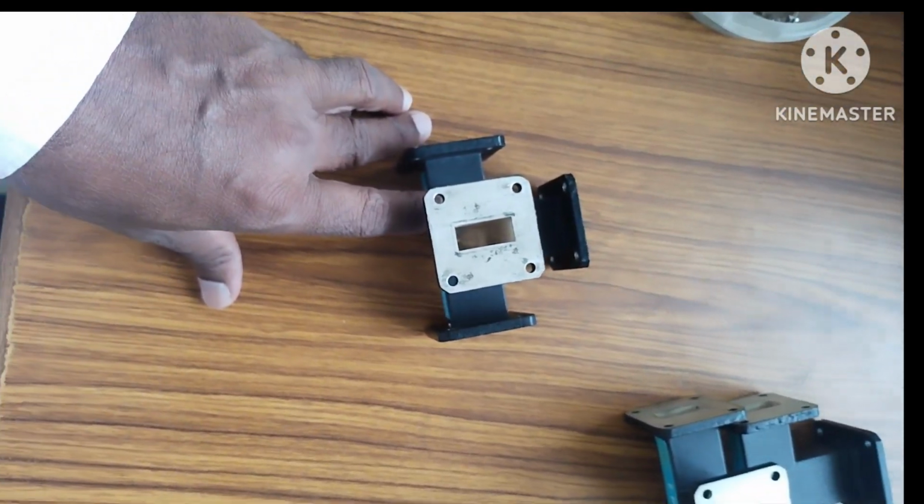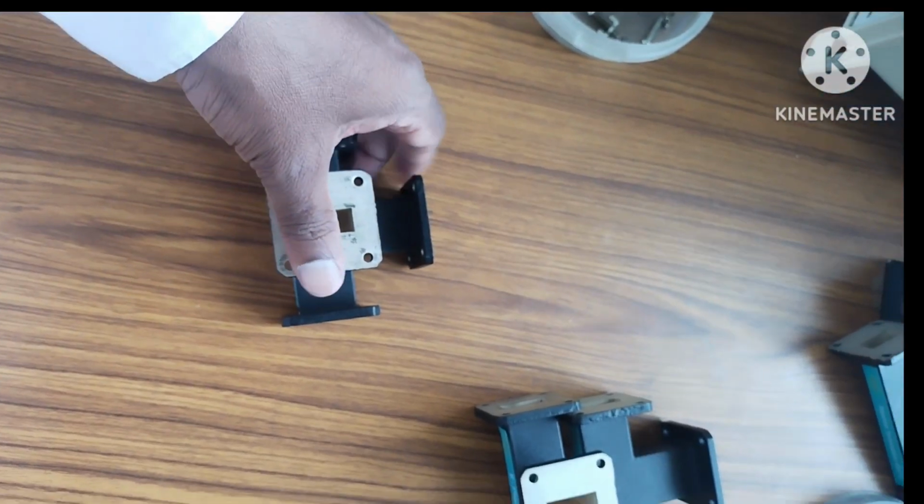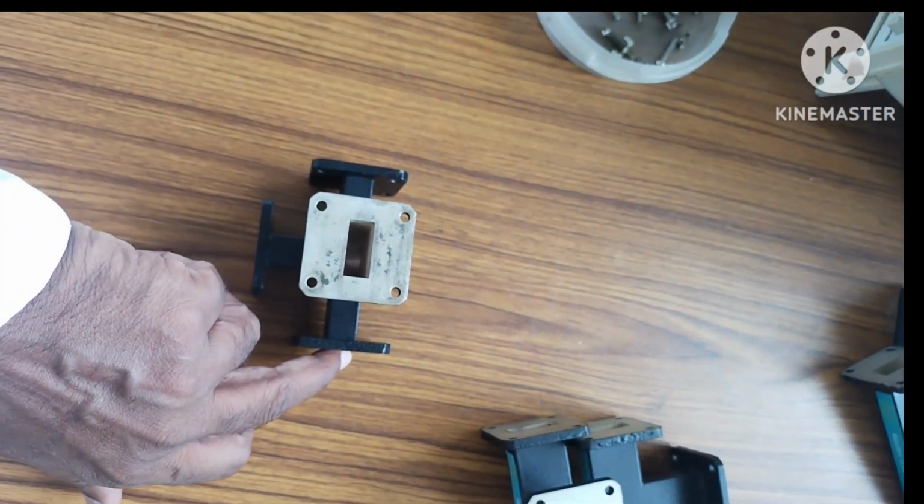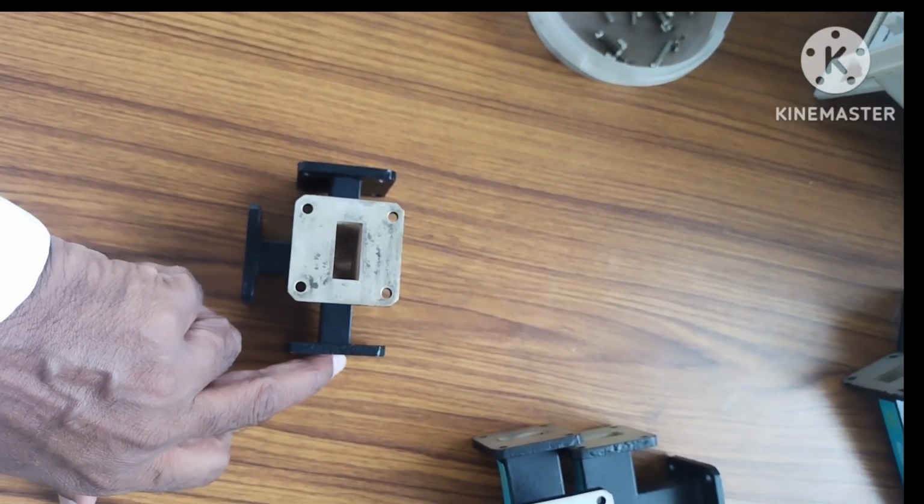It is called the magic T because whenever the power is applied at one port, the exact opposite port will have zero output. That is the magic of this T junction.